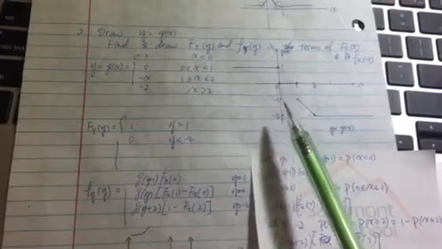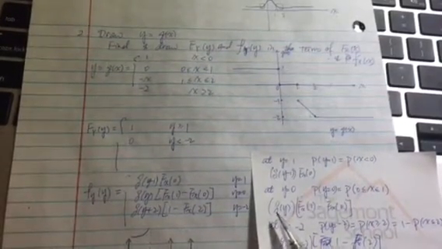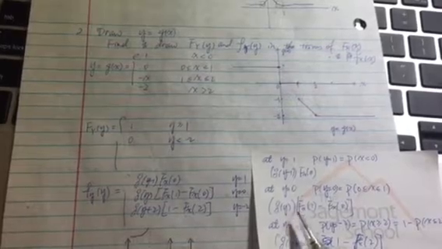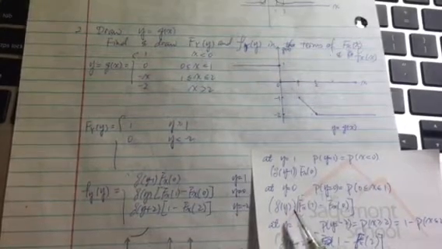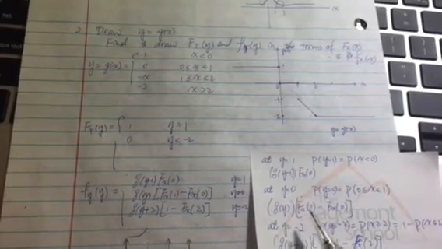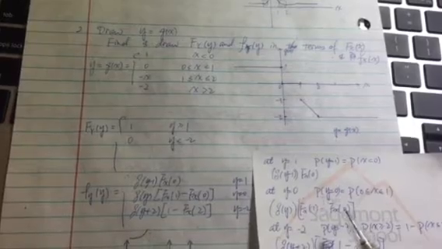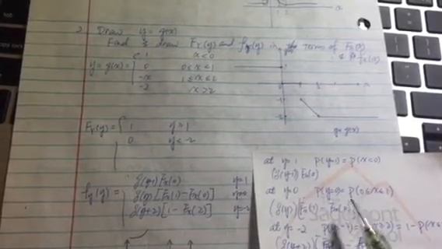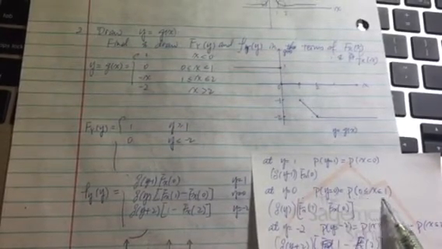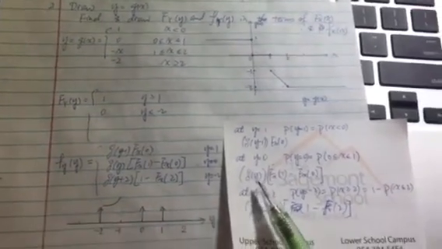So we have the impulse function of y, and we get this big F of x of 1 minus big F of x of 0 from this part, and we just multiply it by the impulse function.